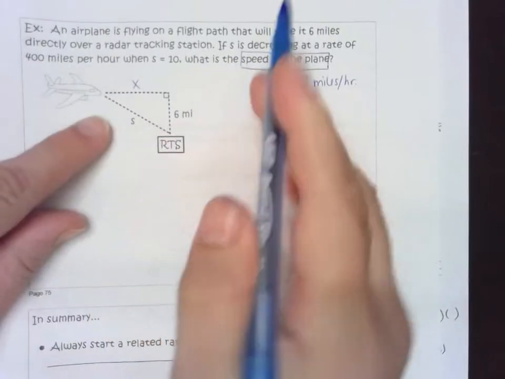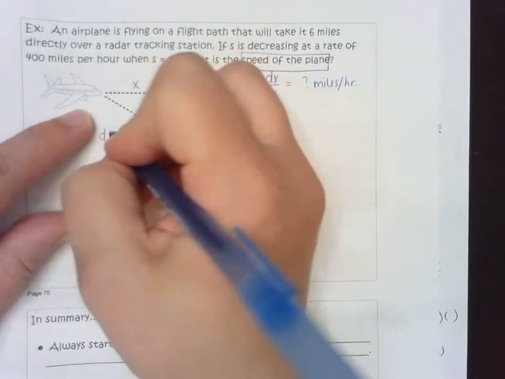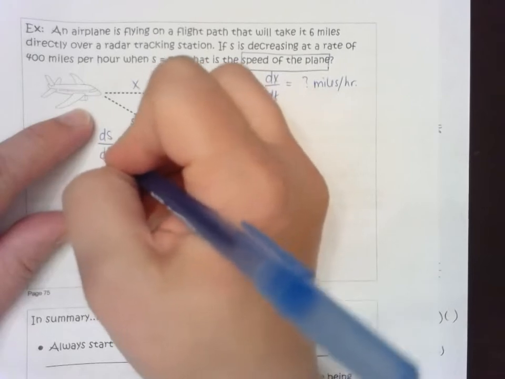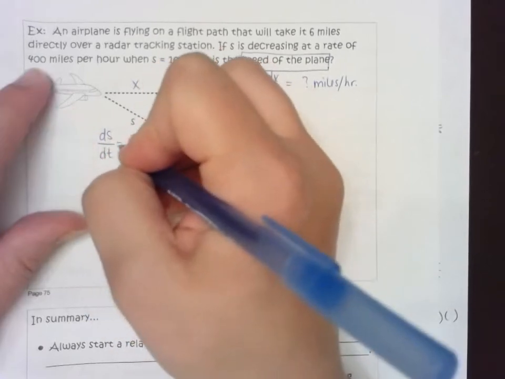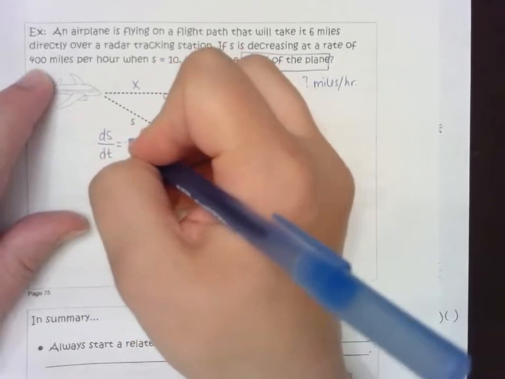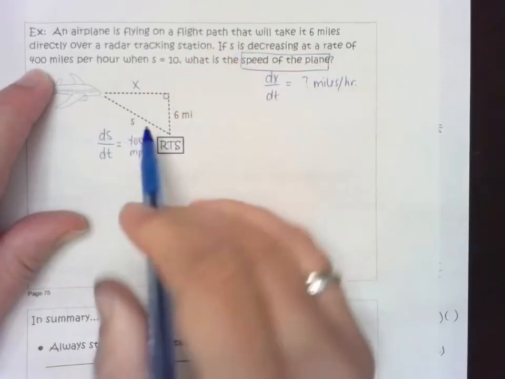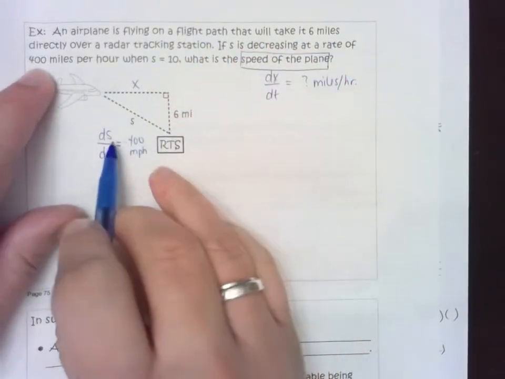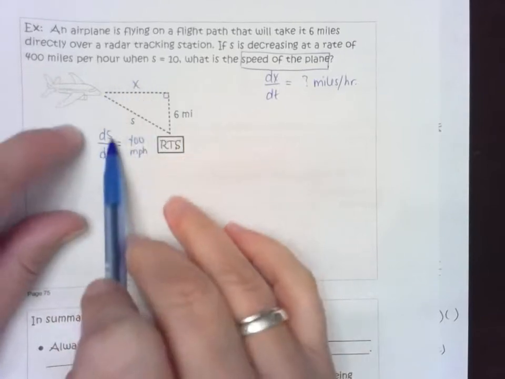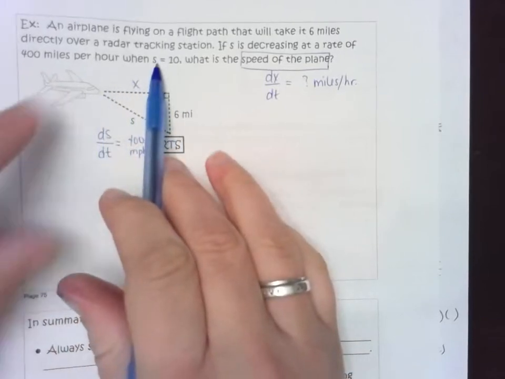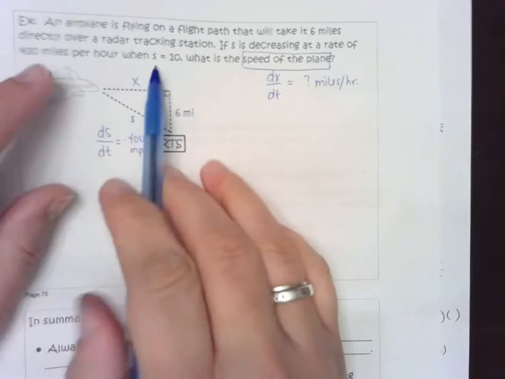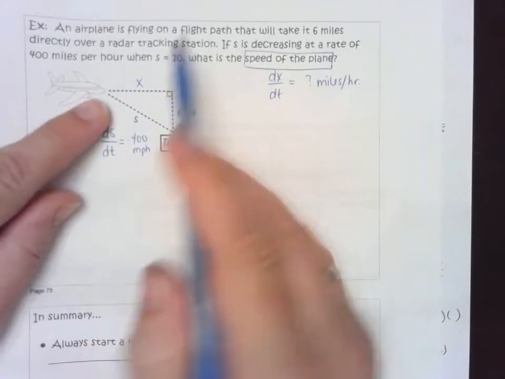S is decreasing, so S is changing with respect to time, at 400 miles per hour. I'm going to be honest, I think it's negative, but I'm going to leave it there for a second, just as it is, and use my brain, come back. I'm just having a little brain freeze right now.